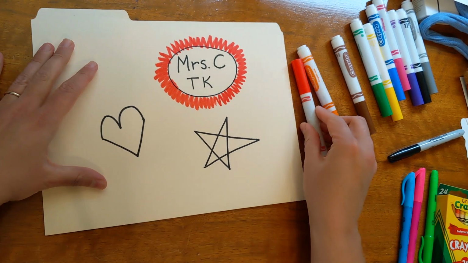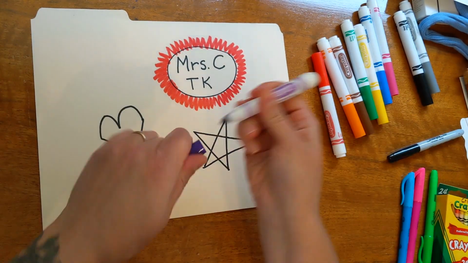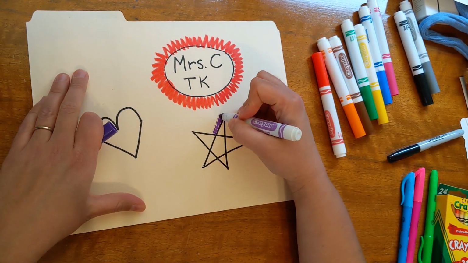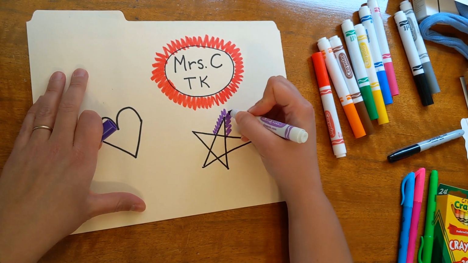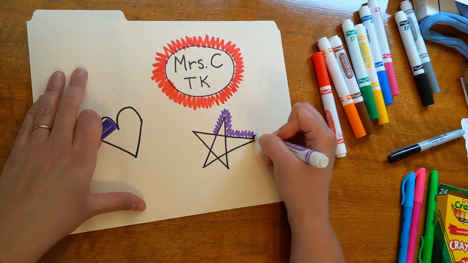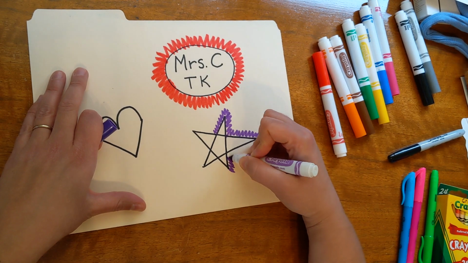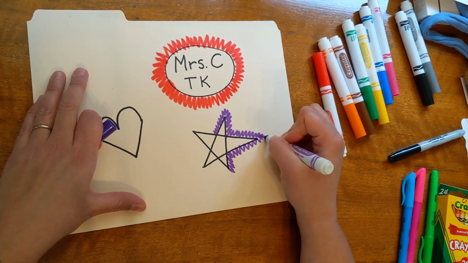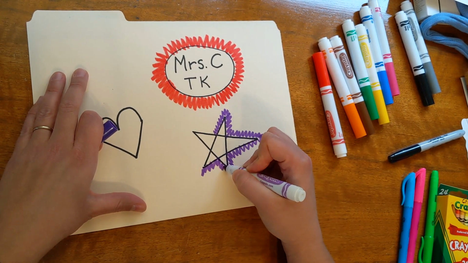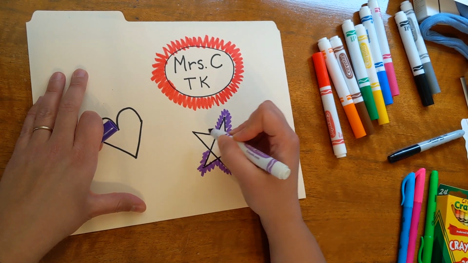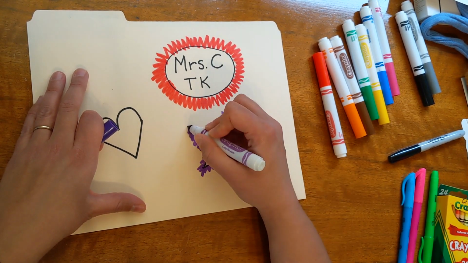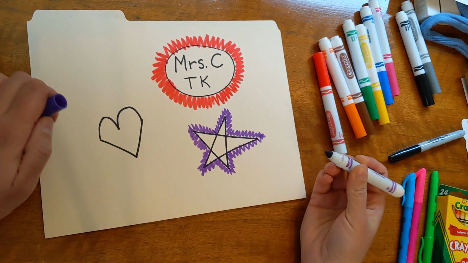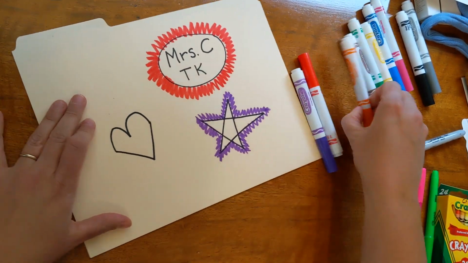Now, if you have more than one shape on there, you can add a wiggly line around all your shapes. I have a star and a heart, so I have to add a wiggly line around my star and my heart. And I have to make it pretty much all the way around and pretty neat, even though it's a wibble wobbly wiggly line or a zigzag line. We're still going to try to make sure it goes all the way around pretty neatly, as we still want to do our best work.